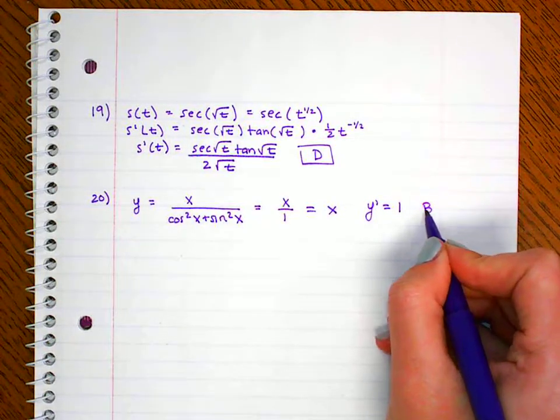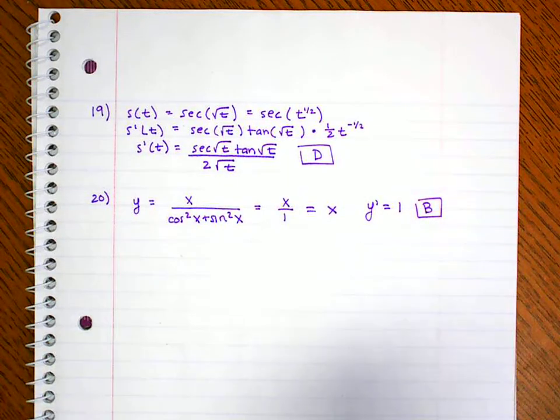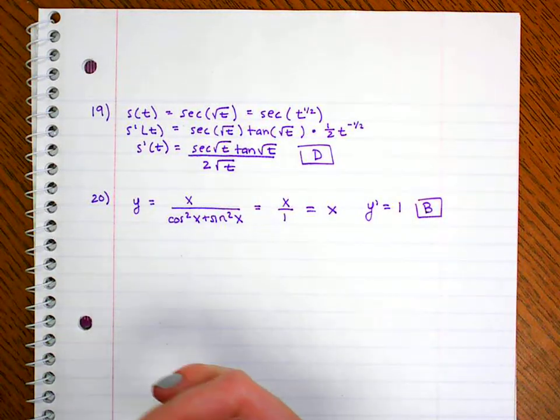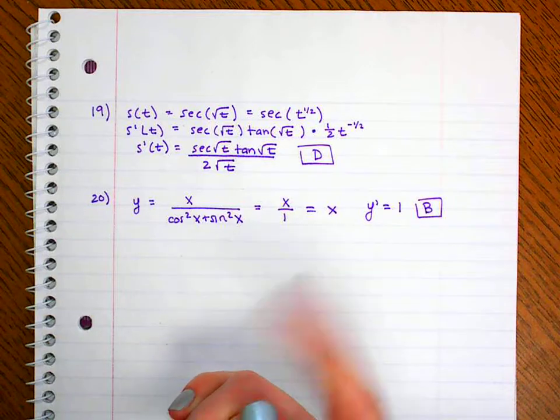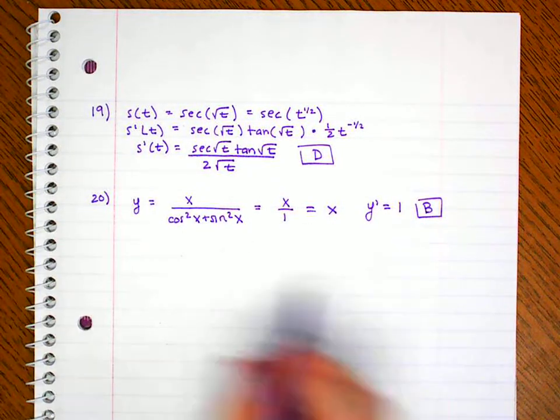Now, I'm sure you can go through the long way and do down d up minus up d down over down down. But I would just do this. Okay, number 21.